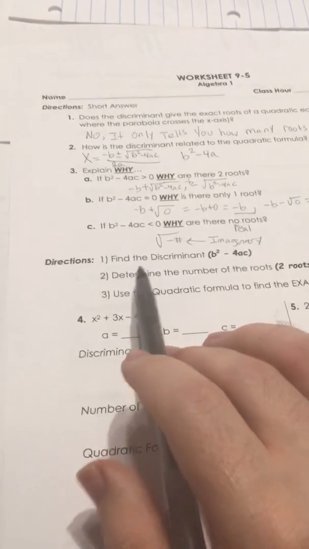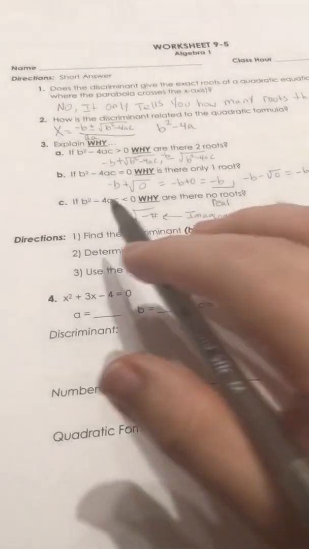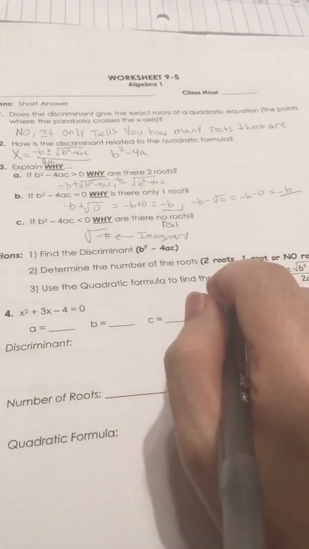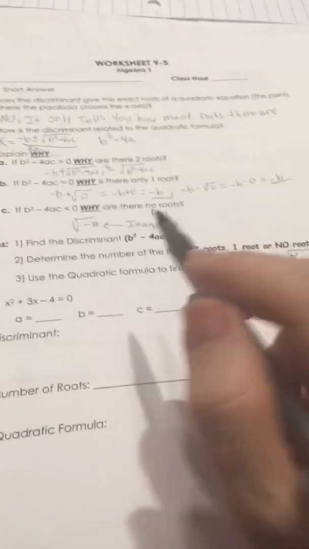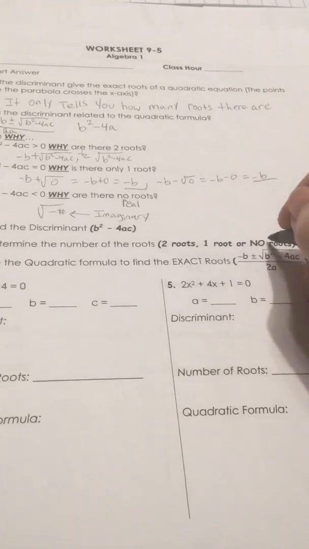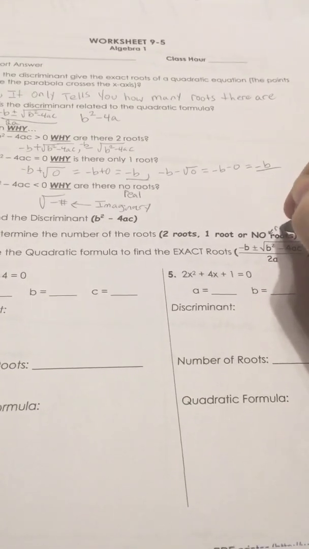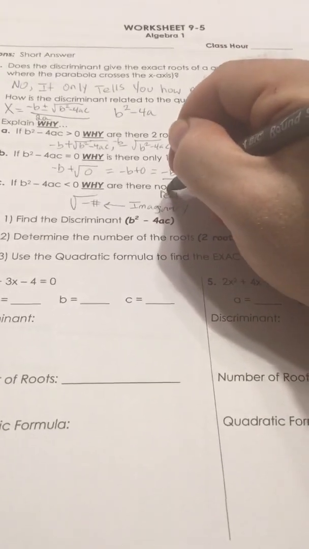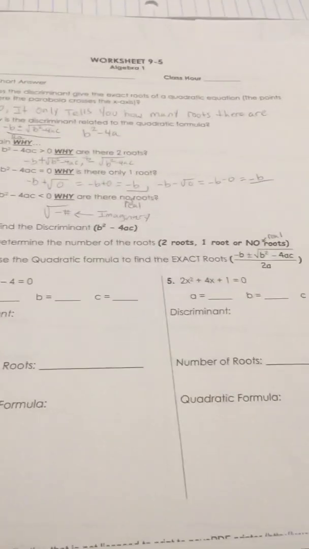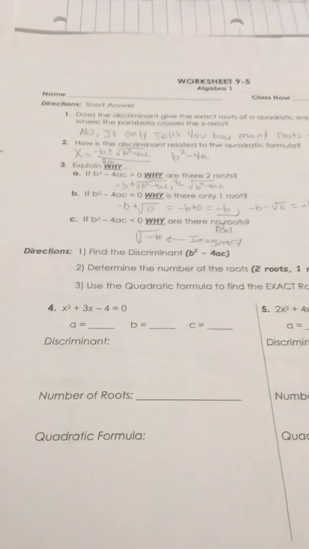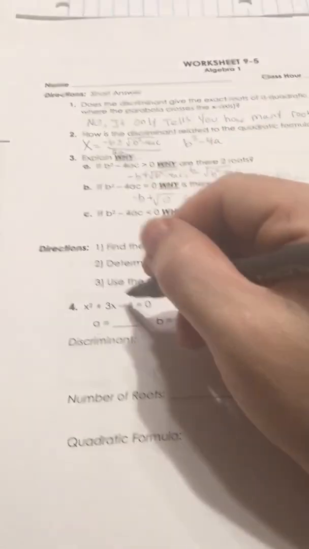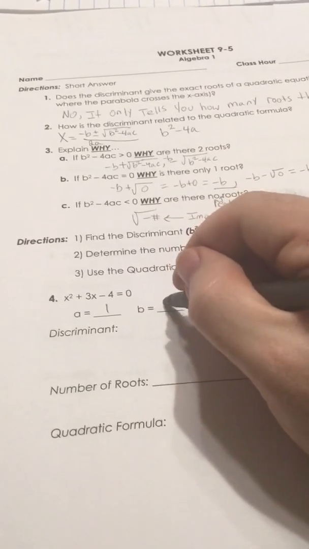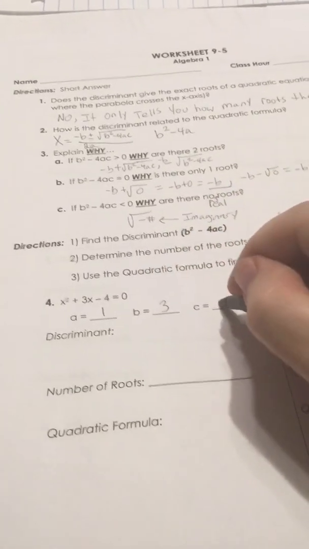For the examples below, they want you to find the discriminant, determine the number of roots, and then use the quadratic formula to find the exact roots. So here, in this example they give us, our a is 1, our b is 3, and our c is negative 4.